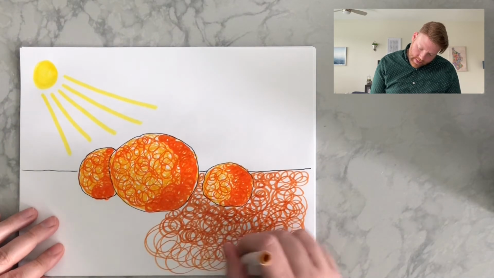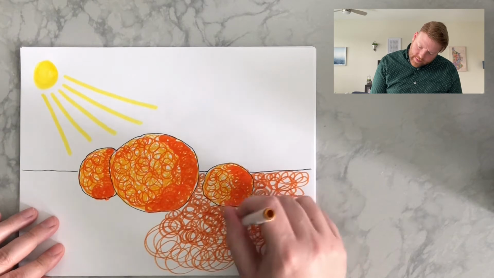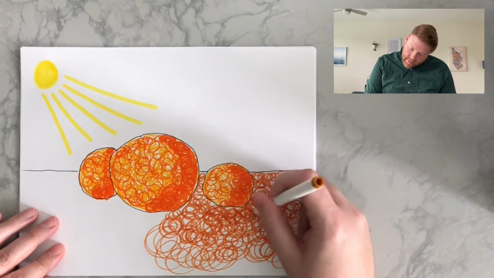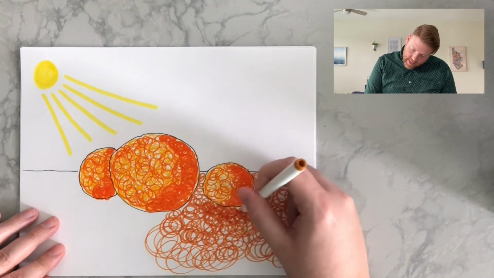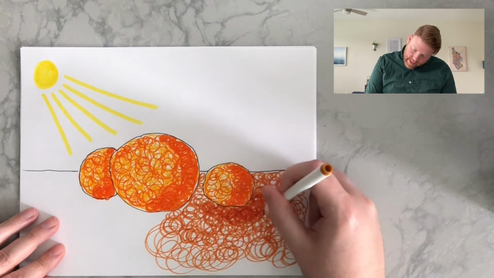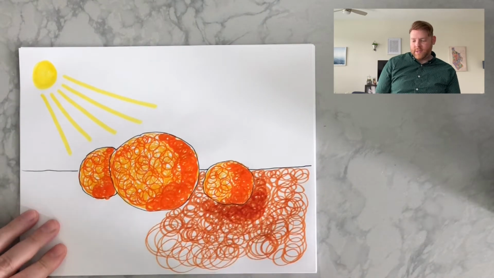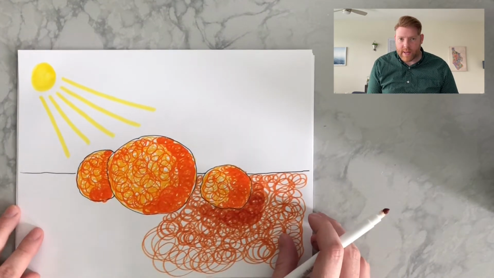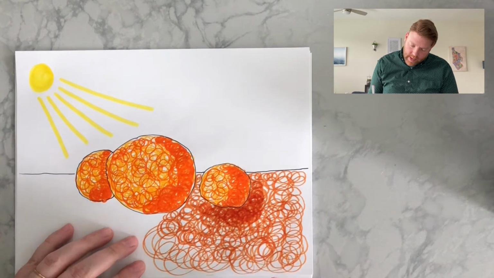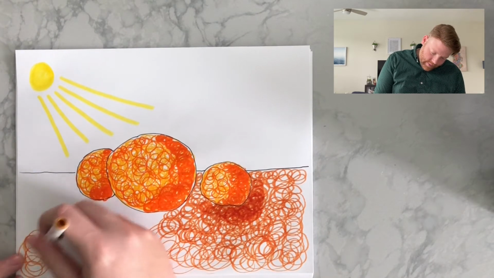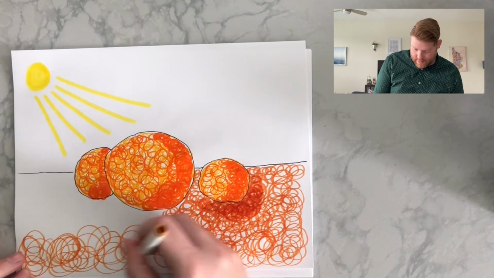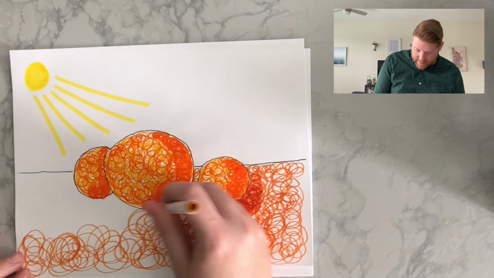And do you notice if your scribbles are really close together, it looks darker. If your lines are really close together and your scribbles are really tight, it's going to make a shadow. So I'm just going around this pumpkin, keeping the lines really close together, and that's creating a shadow. Artists can create shadows by keeping the lines really close together, and then lighter, the further the lines are spaced apart. So you're creating shadows with different shades of colors, and with line. Some advanced stuff, guys.